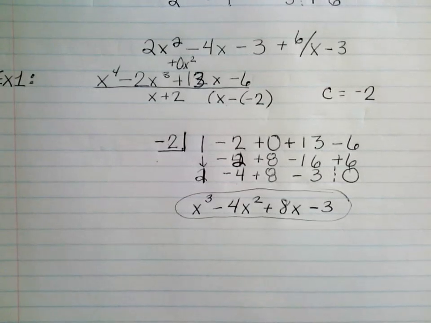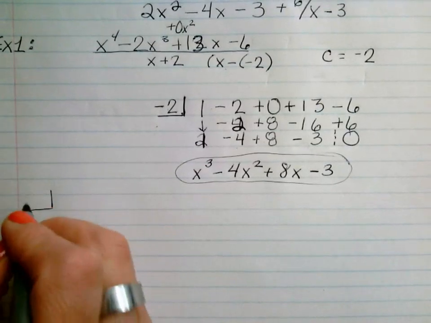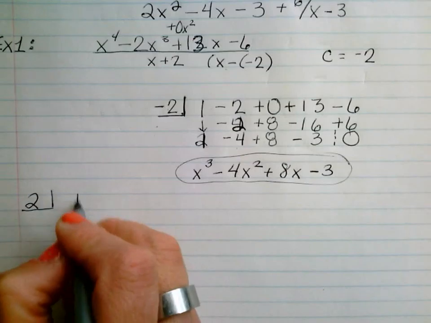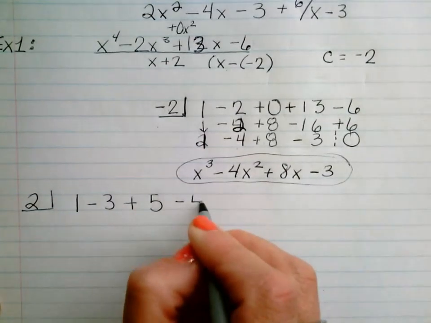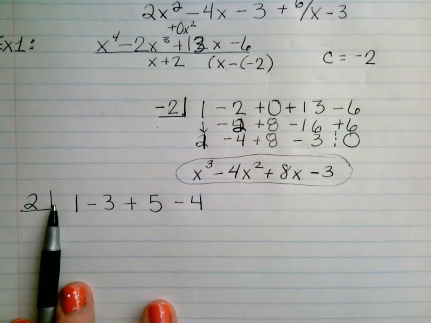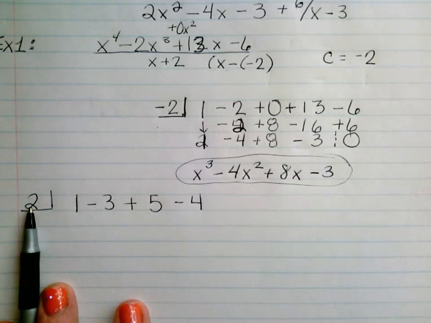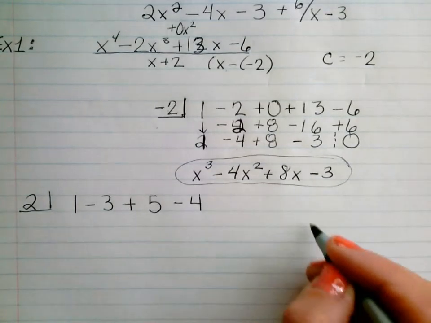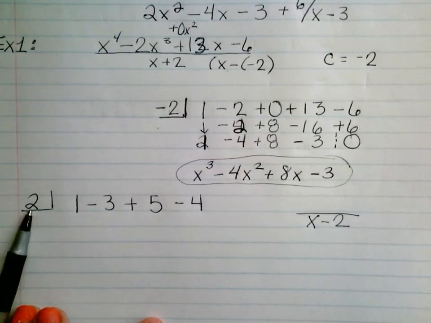I'm going to do this a little bit backwards with you, this next one. I am going to give you the synthetic equation, and before we solve it, I want you to tell me what it is. So since this is a positive number, the divisor is x minus 2.